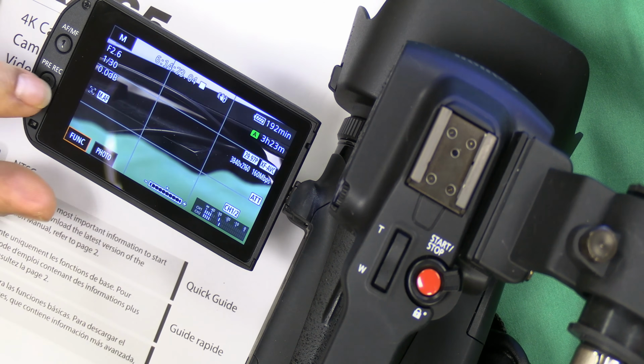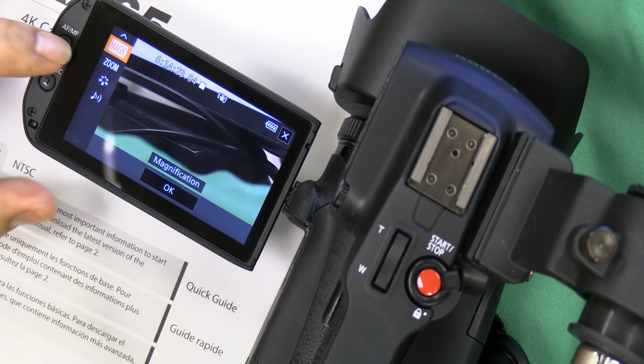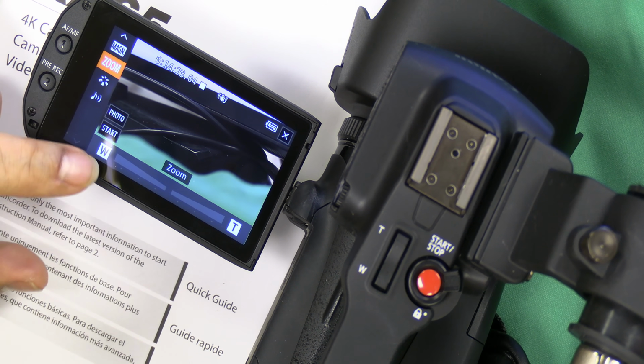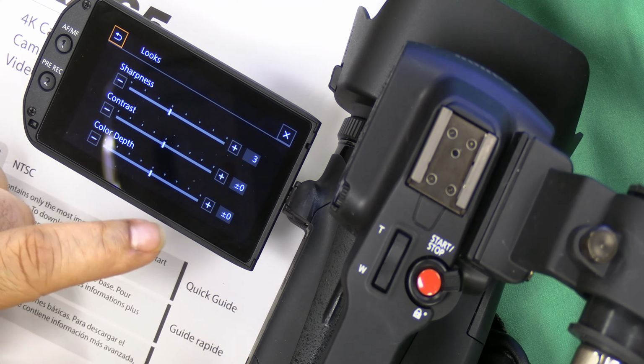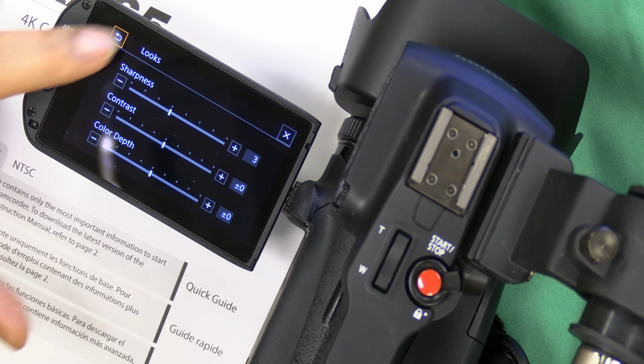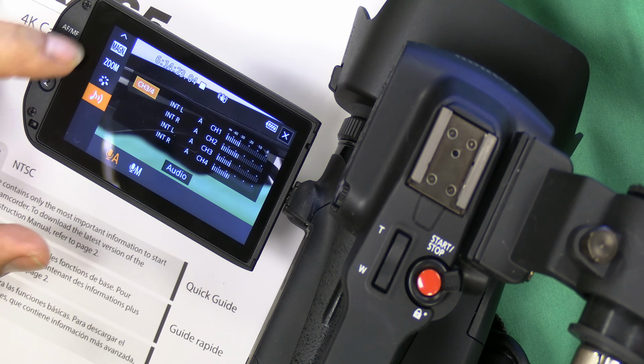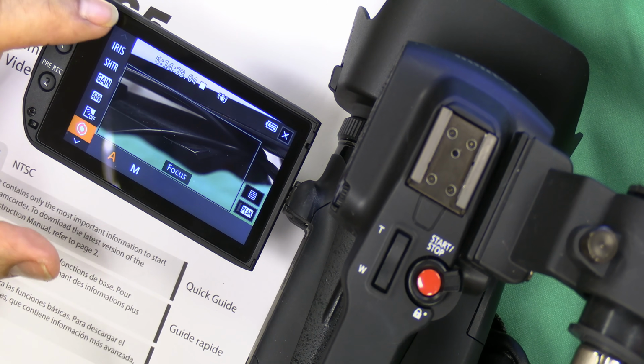All right, you can also go to the zoom function. You can set your start and stop button. You can set different looks. What are the different looks that your camera can have? So you have your sharpness, contrast, and depth, and then you have your audio. So a lot more options in that realm.